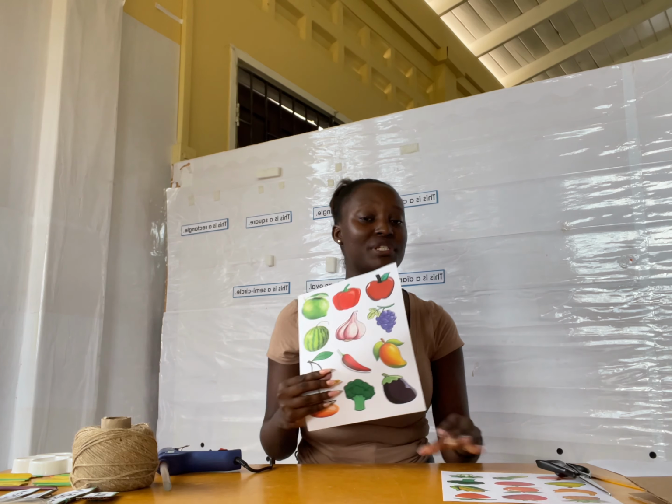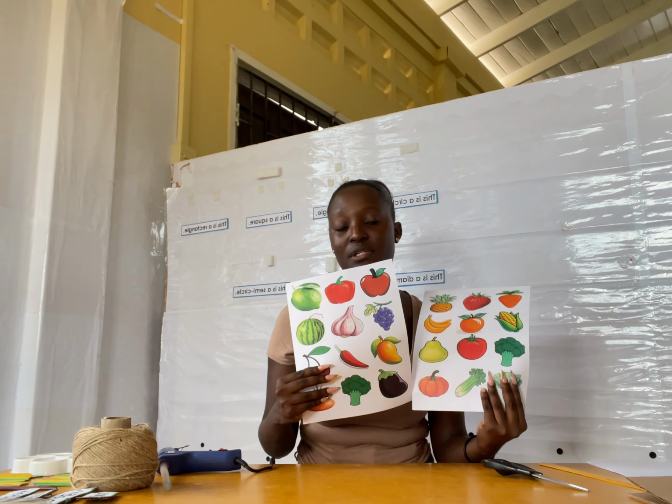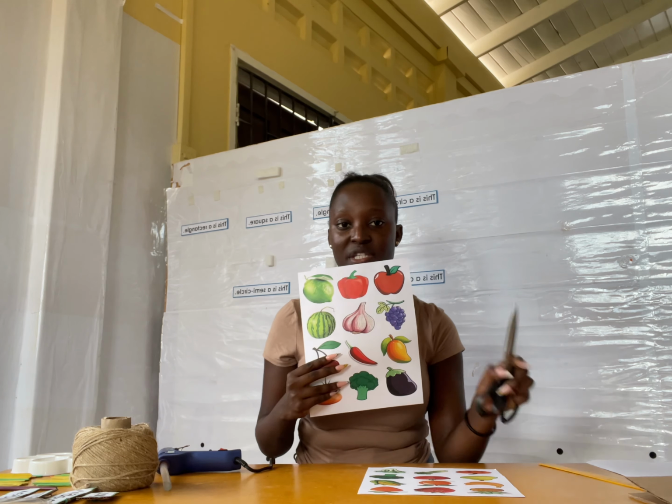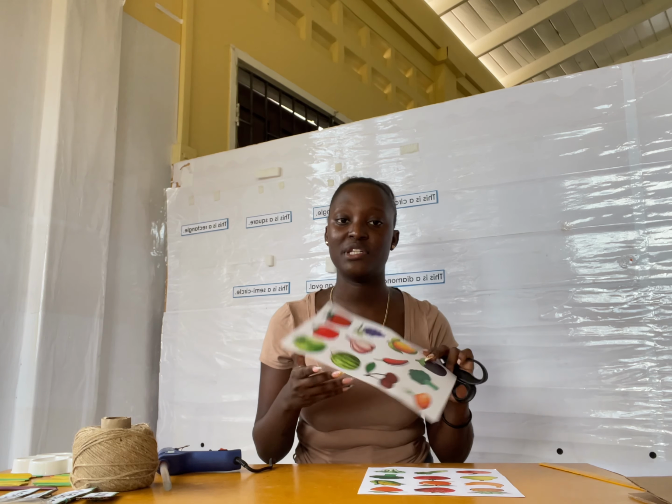Okay everyone, so the first thing we would want to do is cut out our fruits and vegetables. So I'm going to take my scissors and cut them out individually.